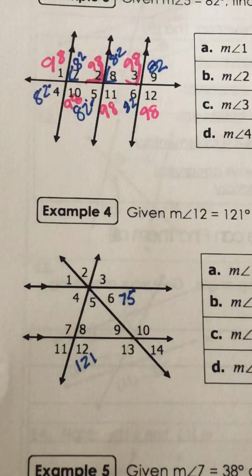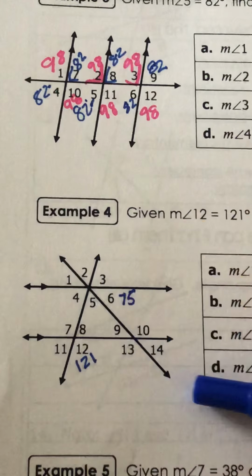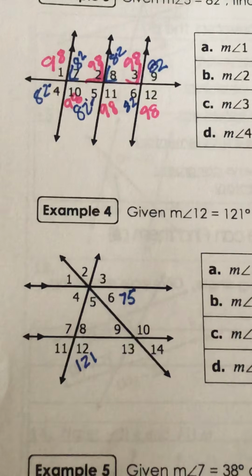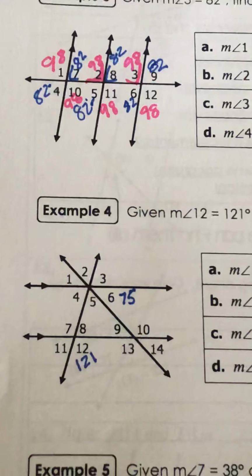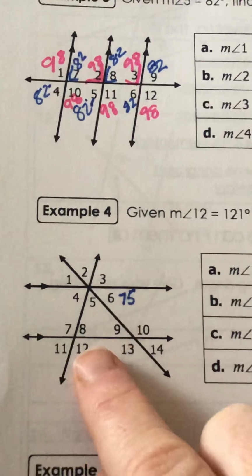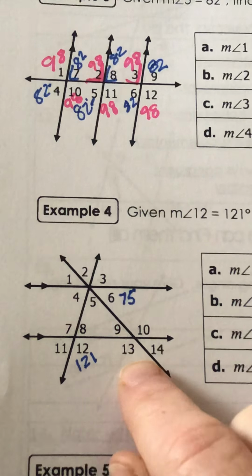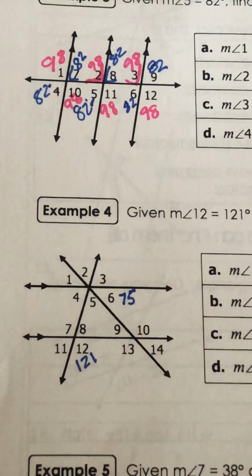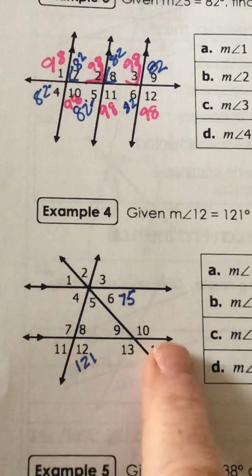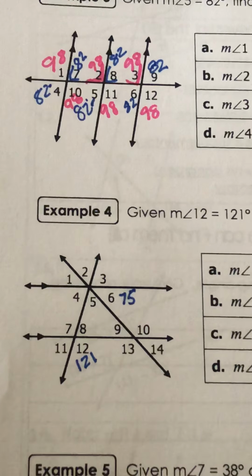Okay, so we only have one set of parallel lines, but then your other two lines are not parallel. So anything within these crisscrossing lines, we cannot use the same idea. Like 12 and 13 aren't supplementary, because the lines between them are not parallel. Yes, they are same side interior, sorry, but they're not with parallel lines. So these aren't going to follow the same rules as if they were between parallel lines, if that makes sense, okay?